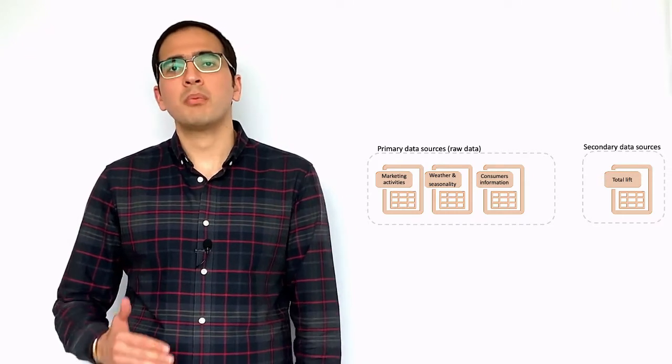Brands collect tremendous amount of data from multiple channels and they use it for future tactic planning. There are two major sources of data: primary data sets and secondary data sets. The primary data sources are usually raw data, and they range from point of sales data and historical marketing activities to seasonality information, while the secondary data sources are usually purchased from external vendors. For example, IRI and Nielsen provide information about aggregated lift. Having all this historical information, brands need to know the breakdown of lift due to individual shopper marketing activities.